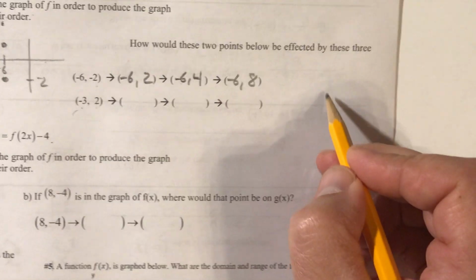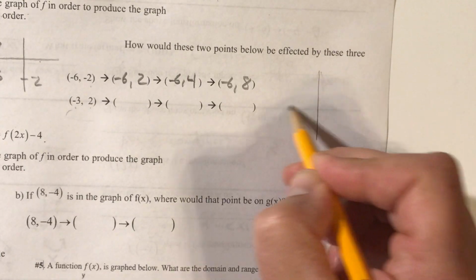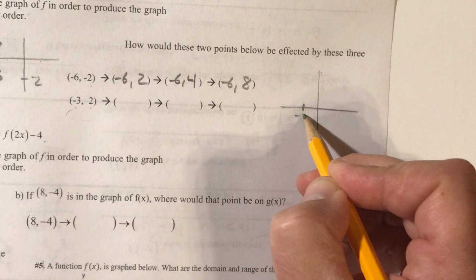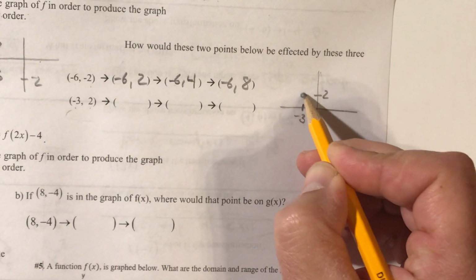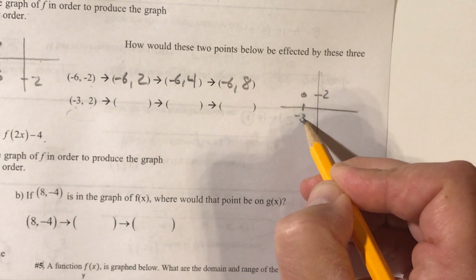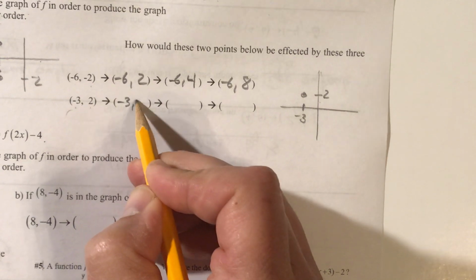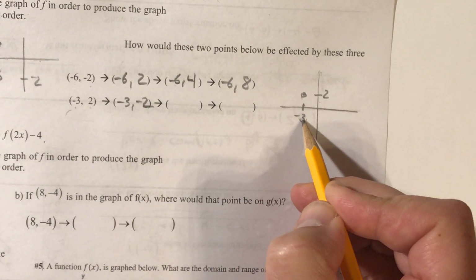You can draw yourself a little picture again. So if I had (-3, 2), back 3 places, up 2, and I reflect it, where's it going to go? It's going to go down here, (-3, -2). It's going to reflect. It's going to come down here.